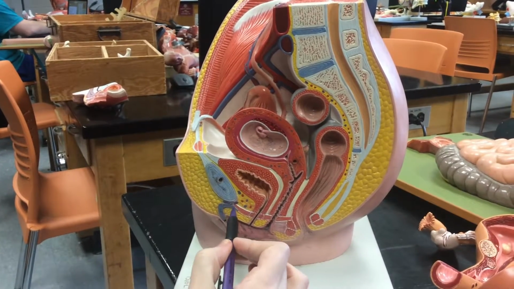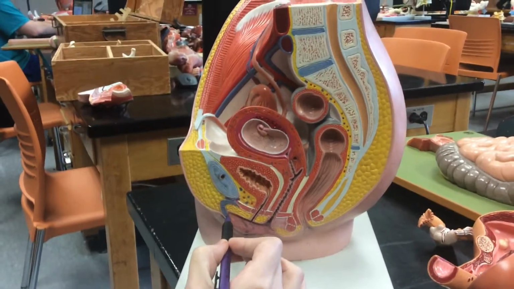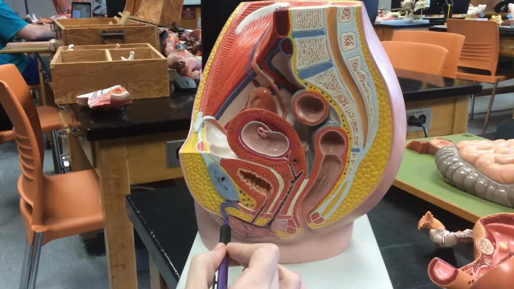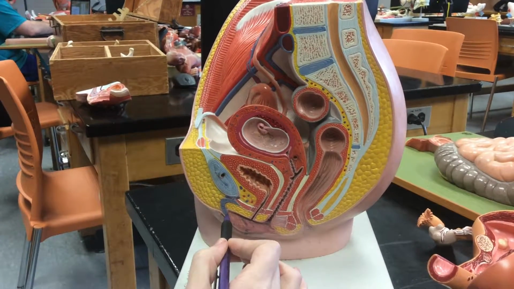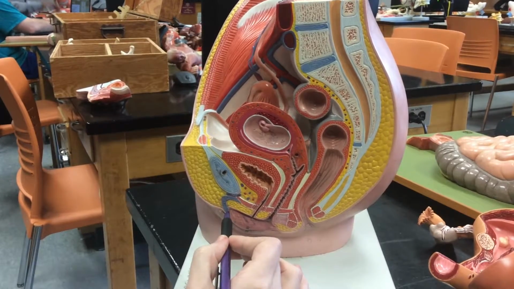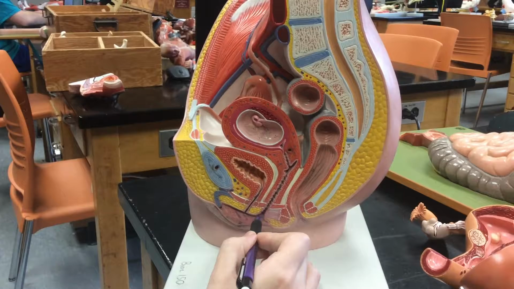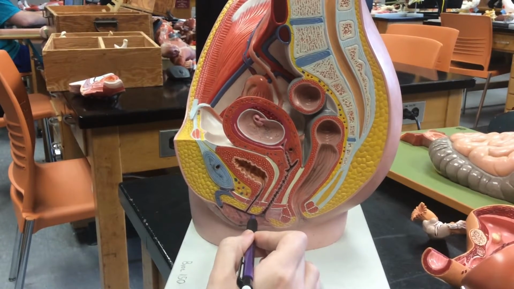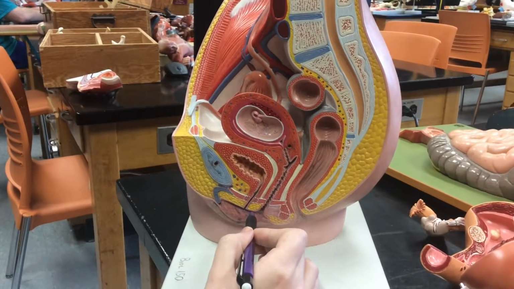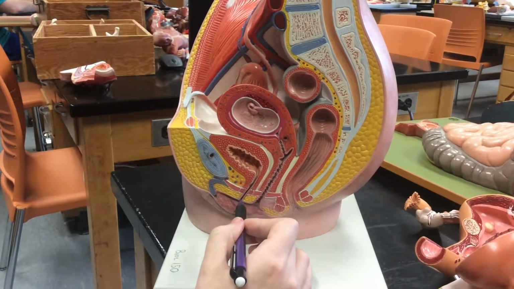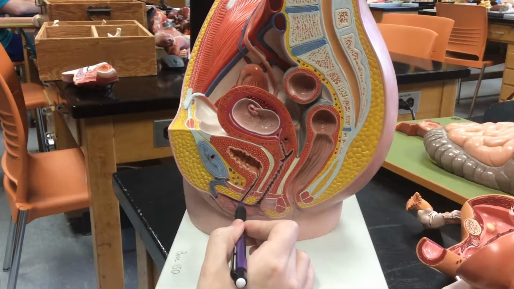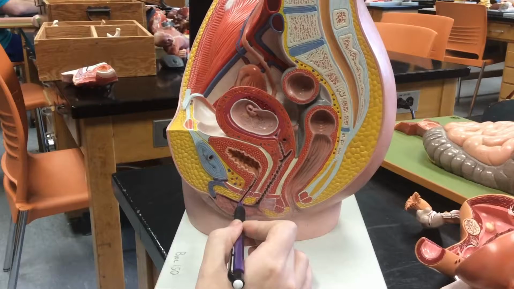Right here, this is your clitoris, and the bottom part of your clitoris is called your prepuce. Then this section right here in between your urethra and your vagina is called your vestibule. And right here, this is called your urethral external orifice.